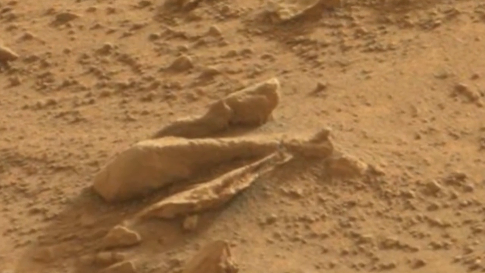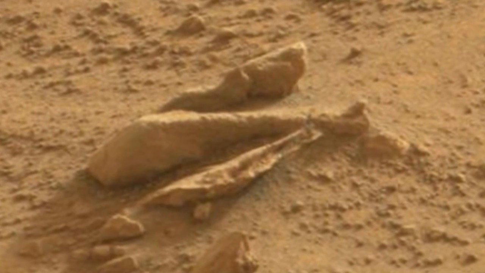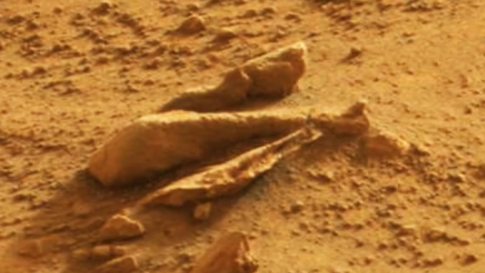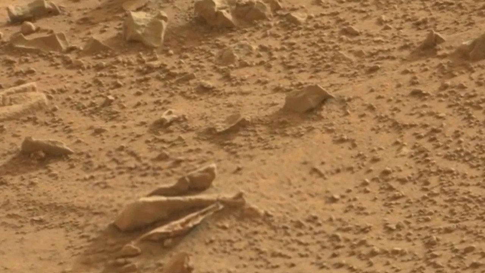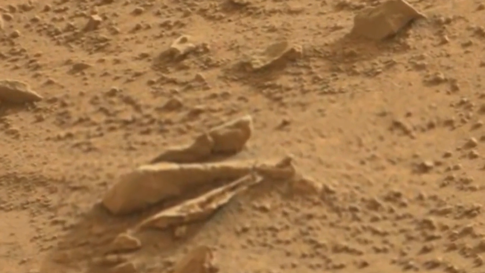Here's what appears to be bones, possibly leg bones, fossilized on Mars. You can find many examples of fossilized bones and other remnants of creatures on Mars. Again, we have to show some enhancement, but you can see this kind of looks like a chicken leg type bone, or maybe like a chicken wing.